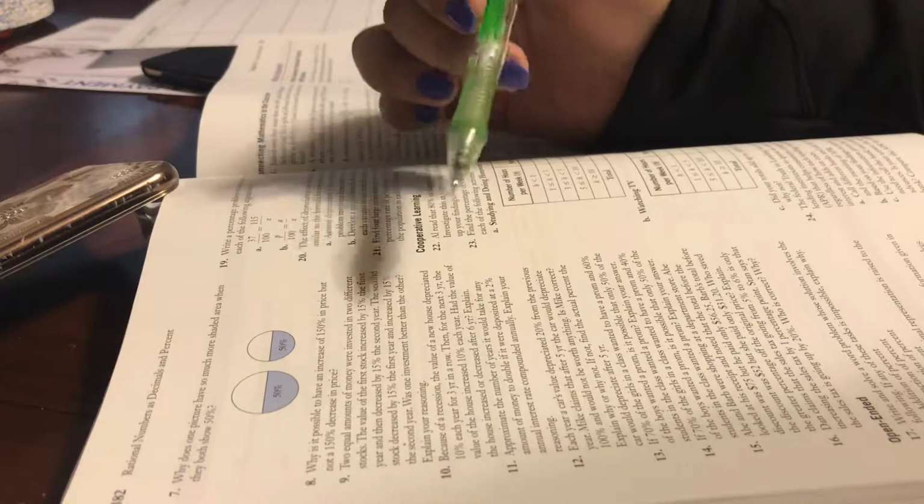Explain your reasoning. So 2% interest means that 2% of the money that's in there is made, and compounded annually means that you get it every year. I also know that to double your money, that would be like 100%.